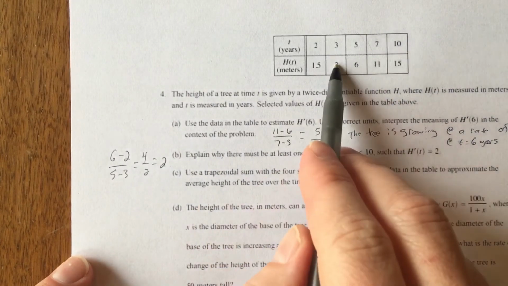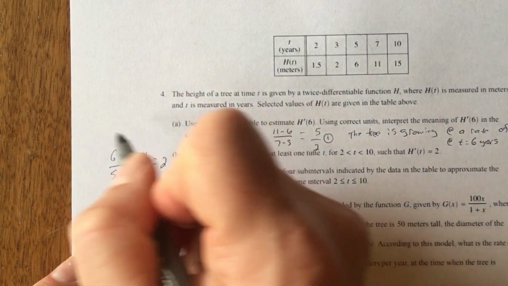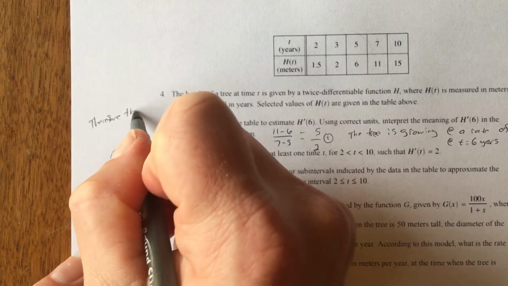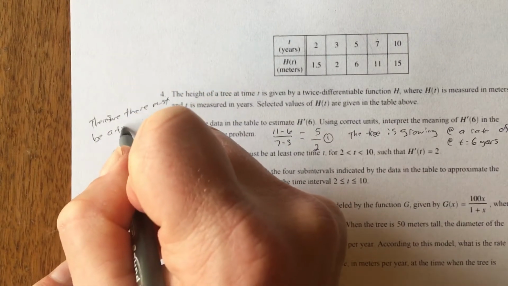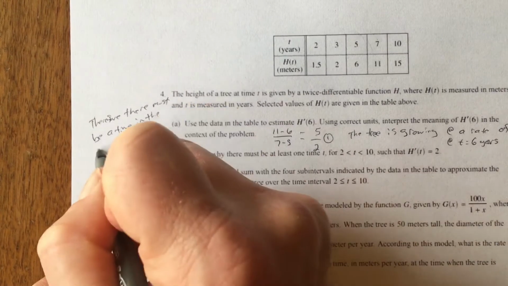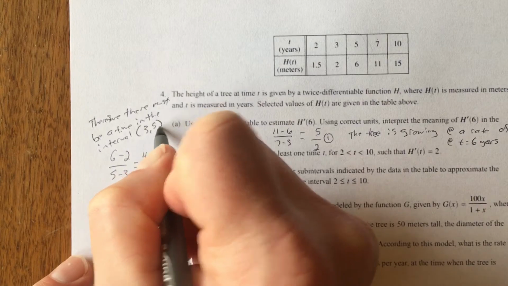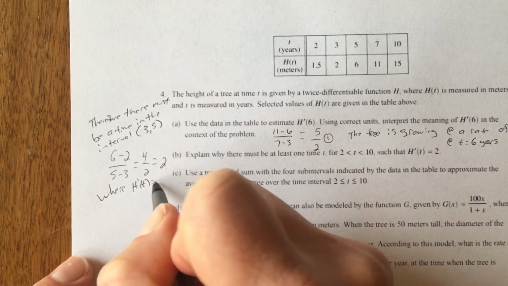Okay, so the average rate of change between 3 and 5 is 2, and so therefore there must be a time in the interval 3 to 5 where h prime of t equals 2.